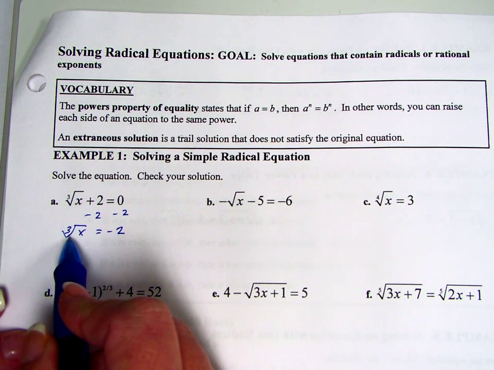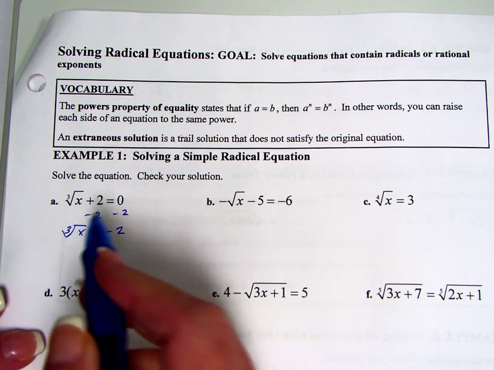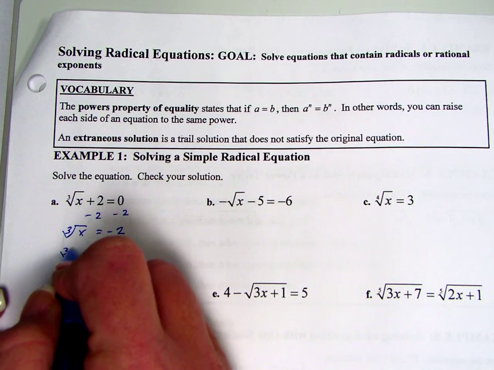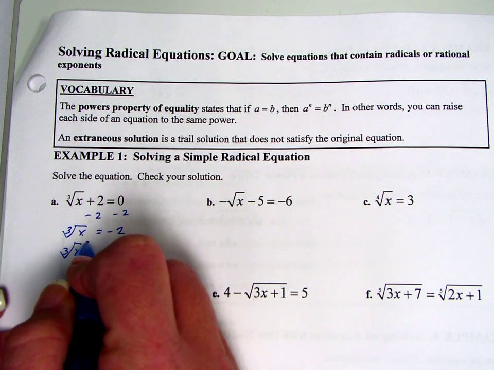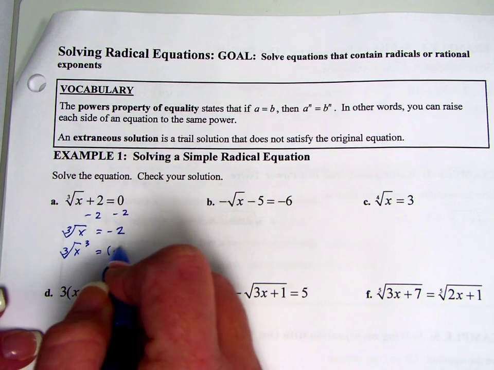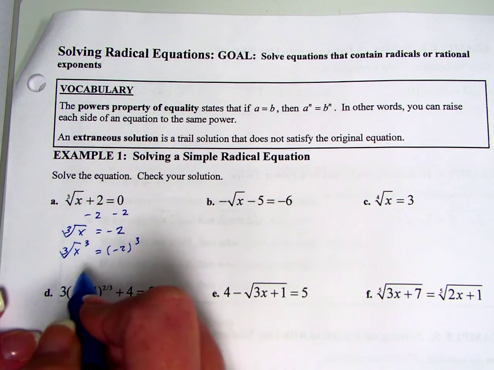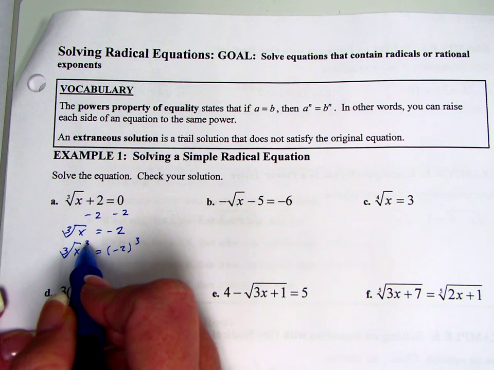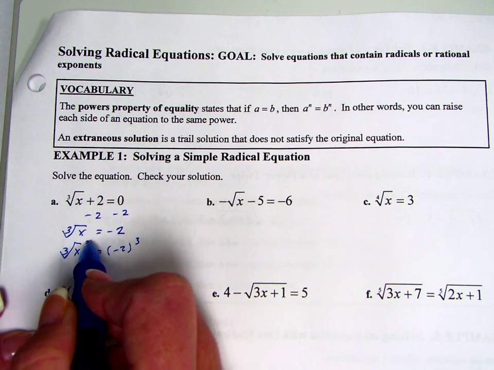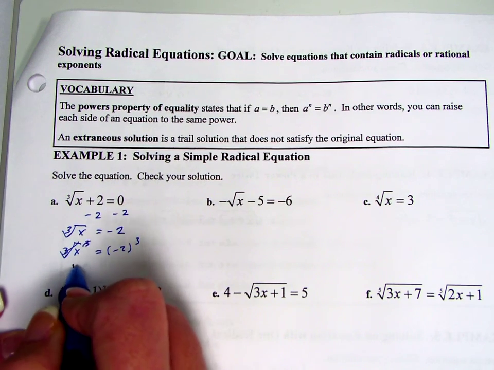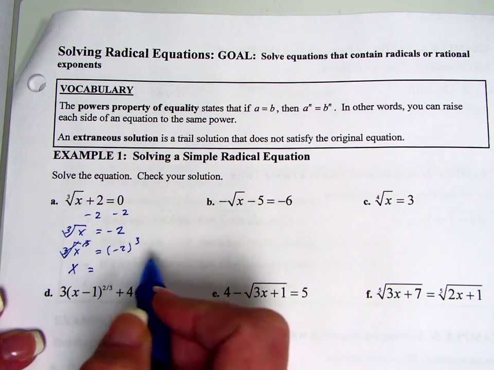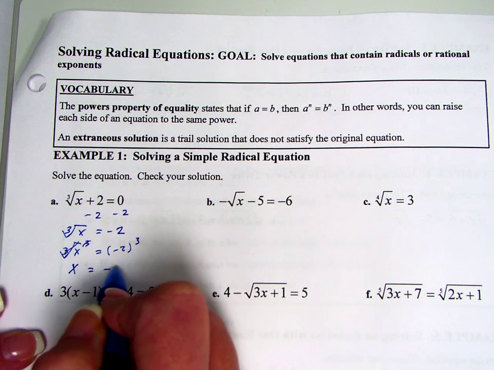The opposite of taking the third root of something is raising it to the third power. So I'm going to say the third root of x raised to the third power is going to equal negative 2 raised to the third power. Since the third root and the third power are inverse operations of each other, I'm left with x on this side, and negative 2 to the third power is negative 8.